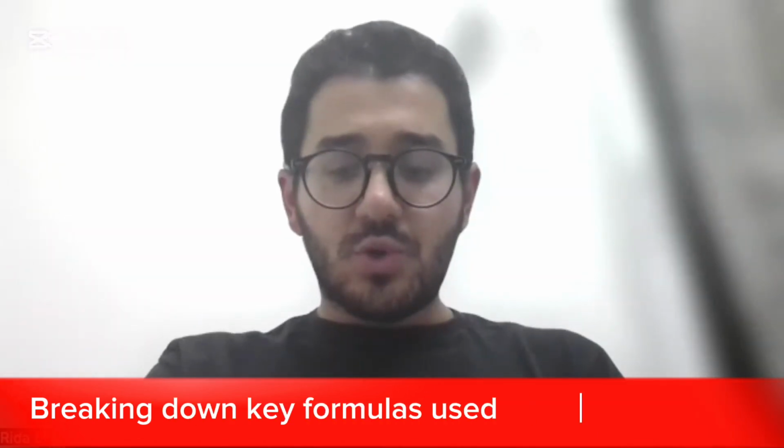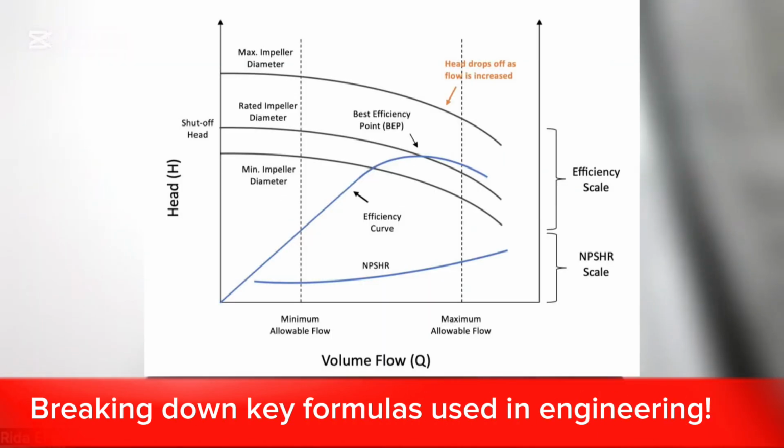Yes, sure. So in the photo, we can see a graph showing the relation between the head and the volume flow. This graph is actually, each pump has a certain curve. So when we are selecting a pump and we know our requirement, we just match our requirement and see which pump curve fits to know that this pump will be the good selection.